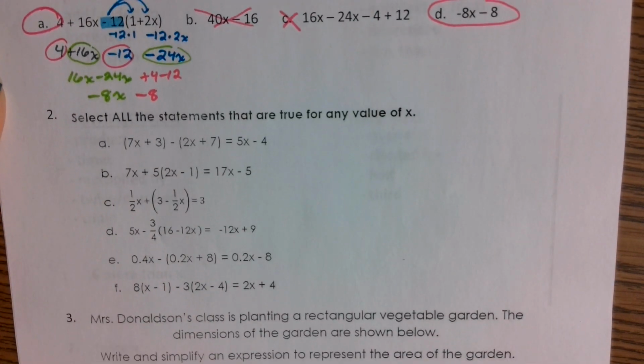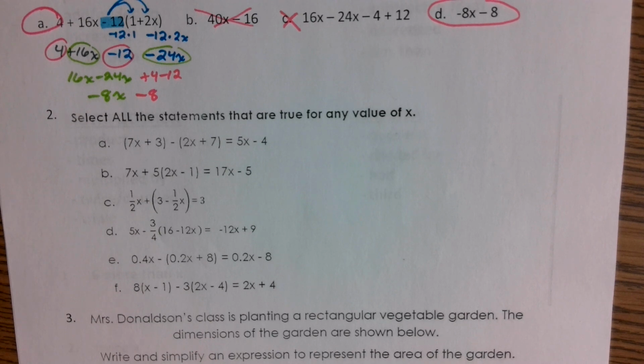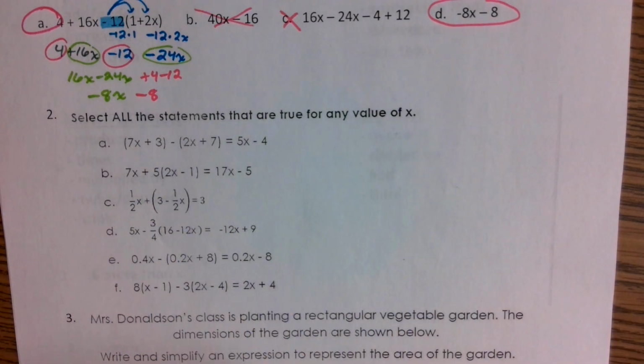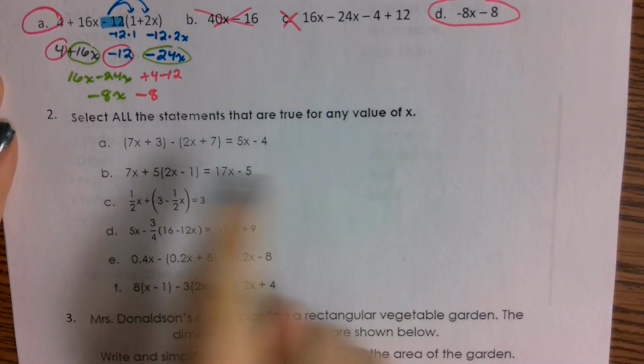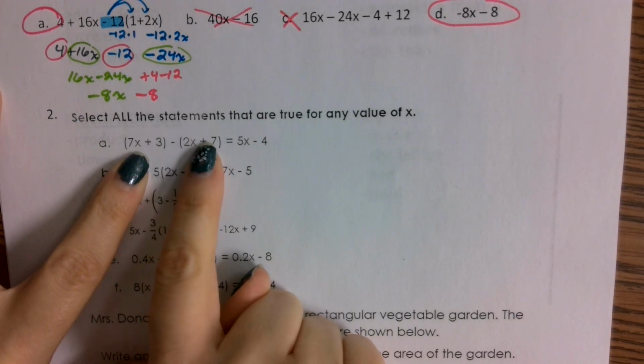Taking a look at problem number 2, we're just identifying which statements happen to be true, meaning that they are equal on both sides. So you might have to simplify some things to see if they are equal. So for here, we have a negative that needs to get distributed first to this 2x and this 7.